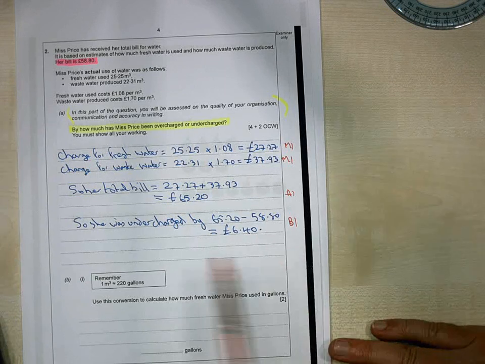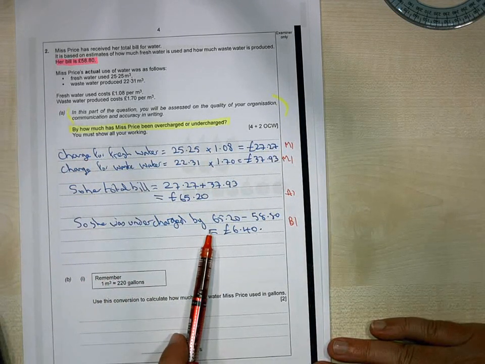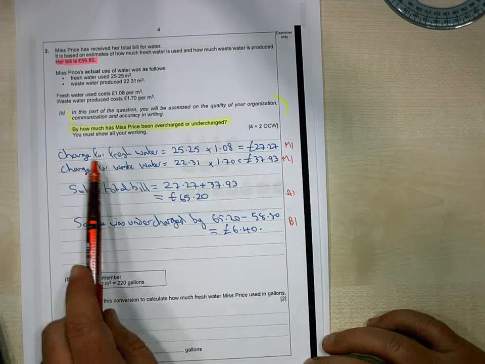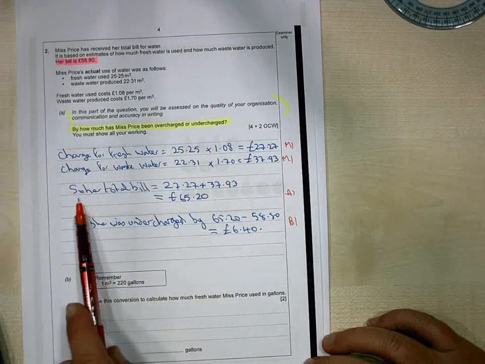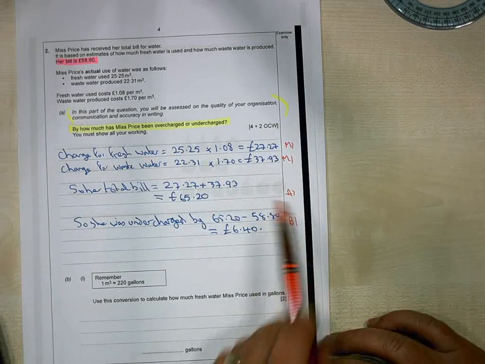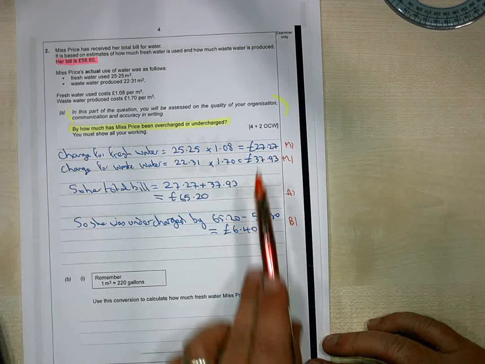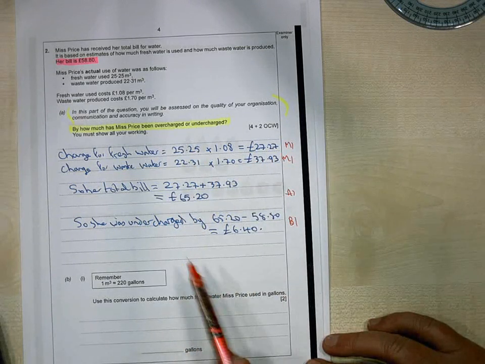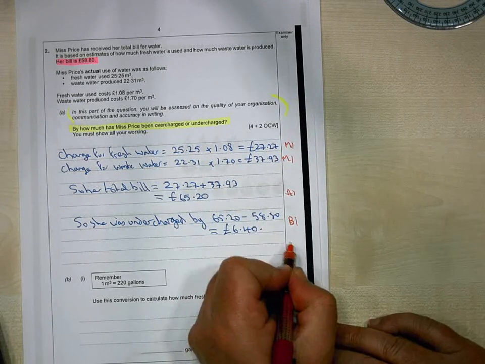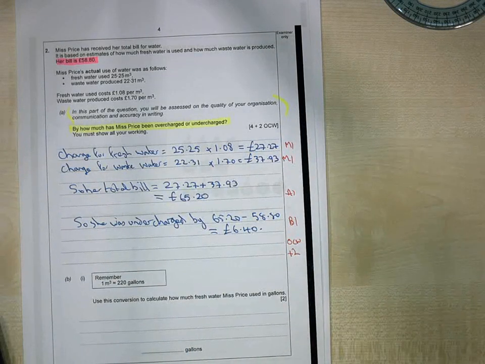The OCW, one of those marks is for telling me what the lines of maths you're doing. So it's not writing a story: fresh water charge, wastewater, total bill, conclusion. And then the second OCW mark is for the consistent use of units. The fact that I'm working with money and I got the pound sign everywhere. And that's how those extra 2 marks are always awarded.